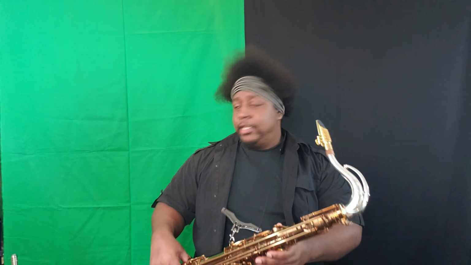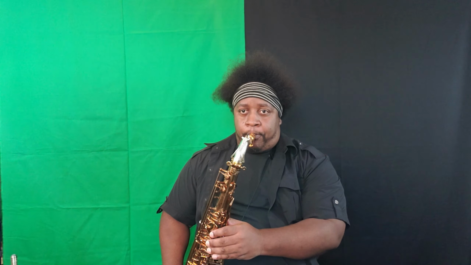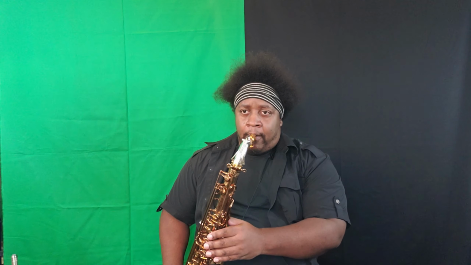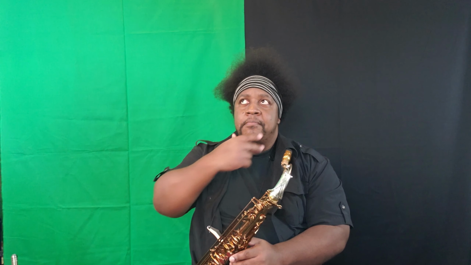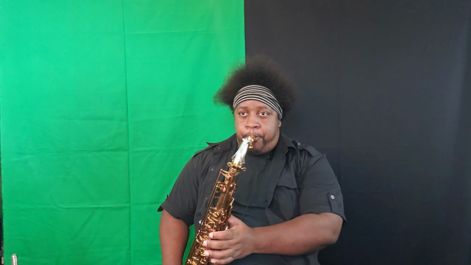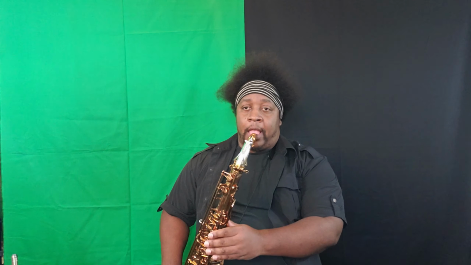So let's see if we can hear the wrong note on this concert C. We're going to focus on major, Ionian mode, C major concert. Okay. So I took this note that was supposed to be, and I raised it by a half step.